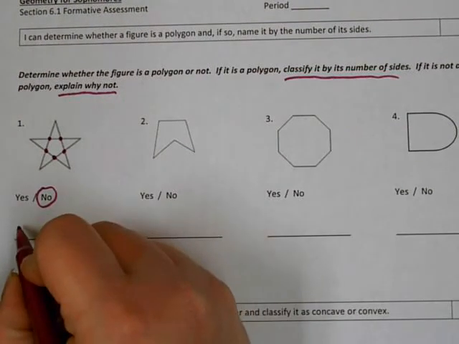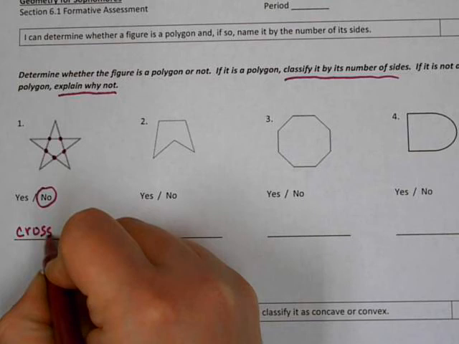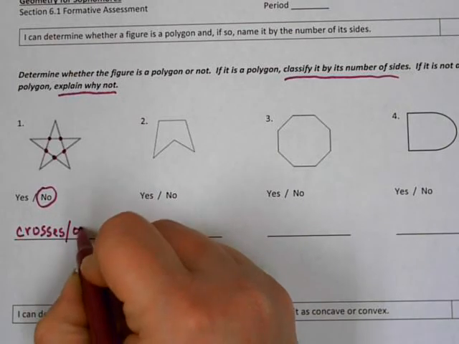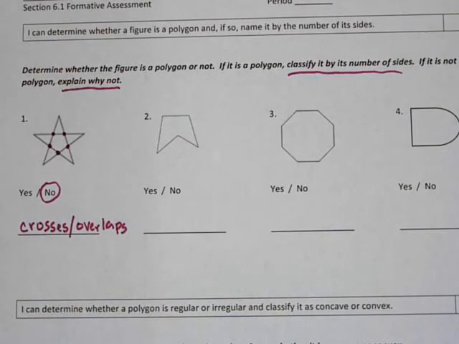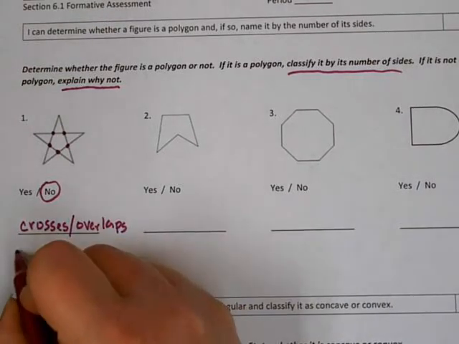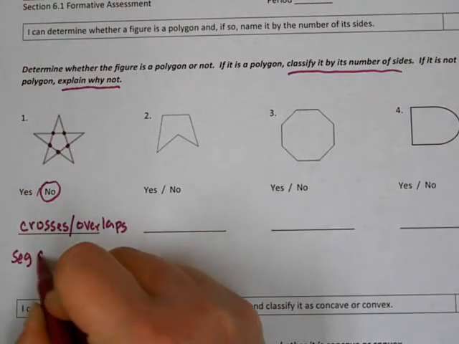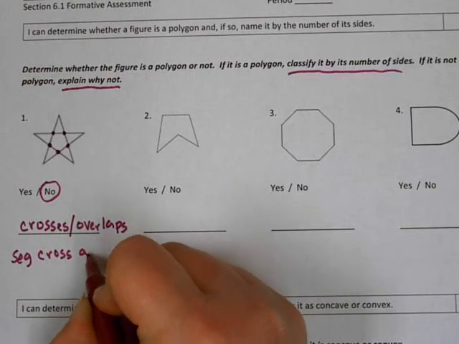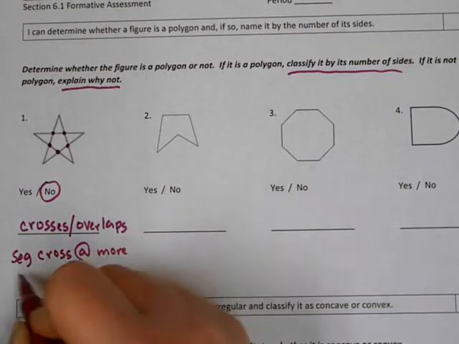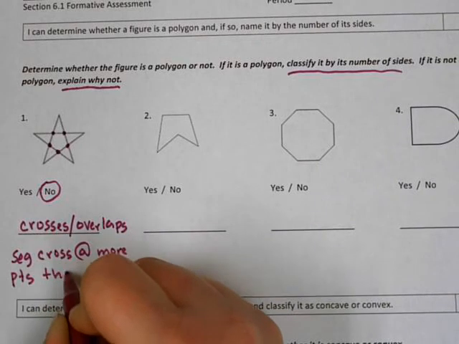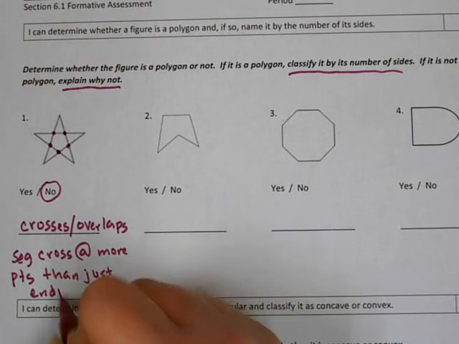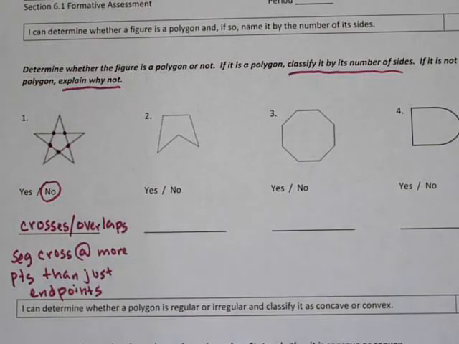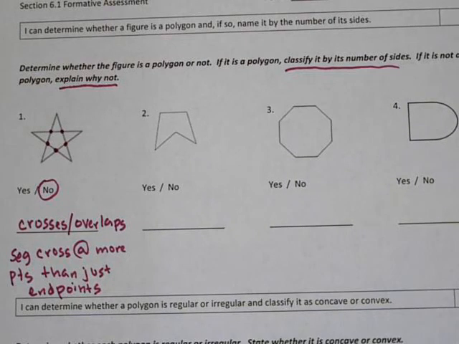So for my students, I let you guys just kind of write that it crosses too much or that it overlaps. I'm not exactly sure what Mr. Ravens has you guys write, but probably something along the lines of segments cross at more points than just the endpoints. But as long as you can get something along those lines out for us, we know what you mean.